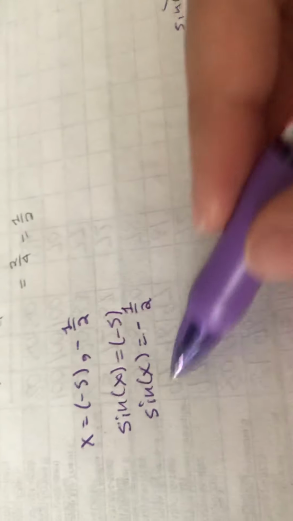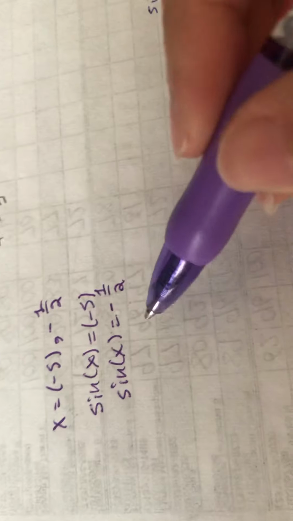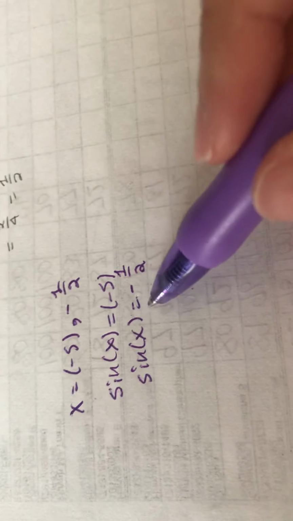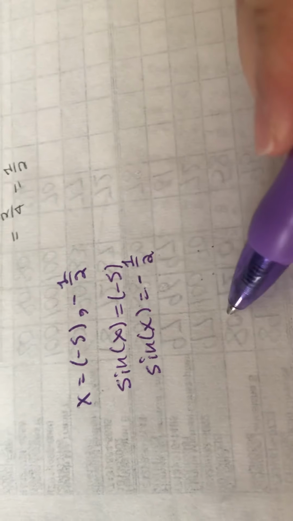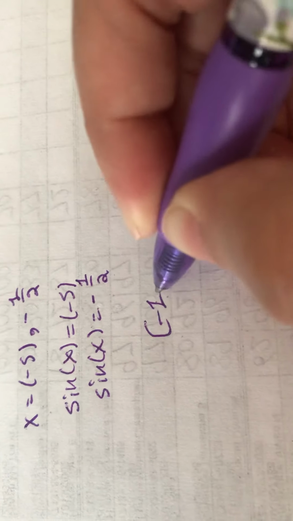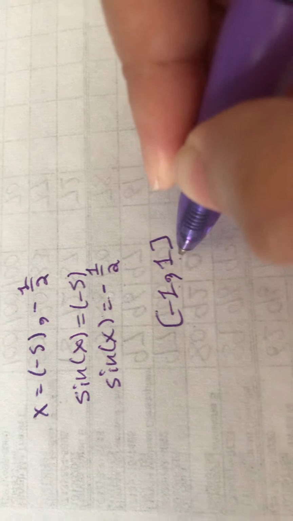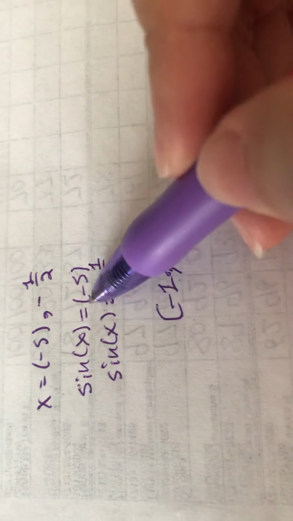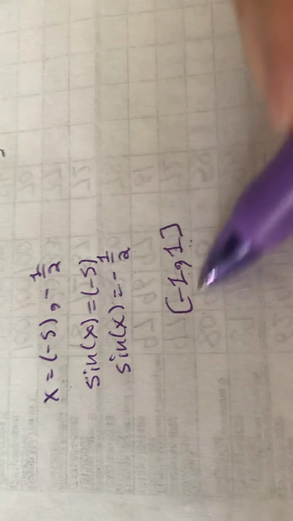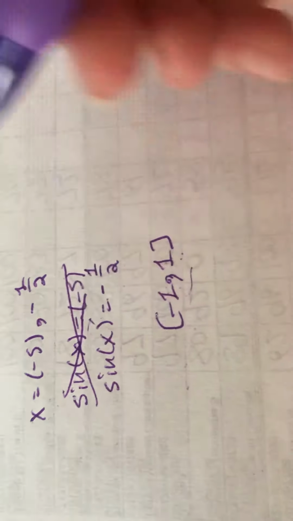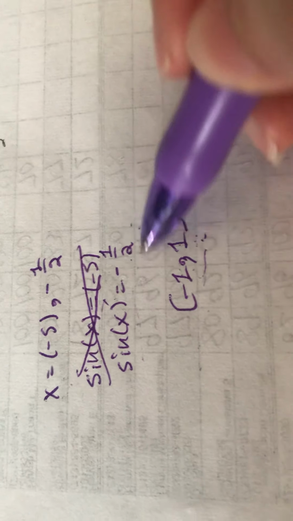So we just have to remember the unit circle here. For these numbers to be valid, they have to be between negative 1 and 1, because that's the domain of the sine. If we double check, sine of x is equal to negative 5 is not in this domain. That's way outside, so it's not a valid answer. Now we move to sine of x is equal to negative 1/2, and that's in the domain, so that is a valid answer.